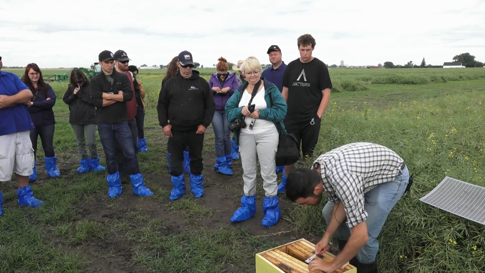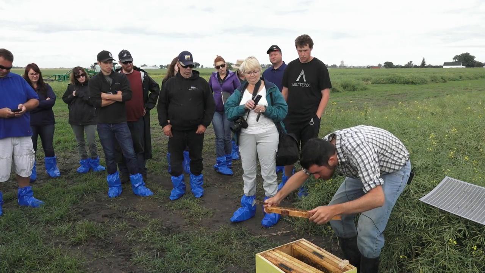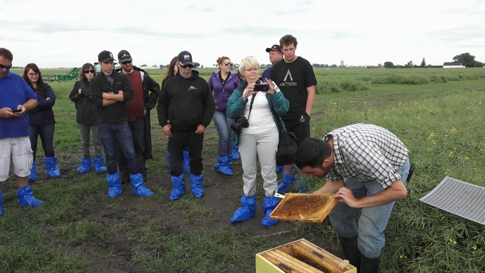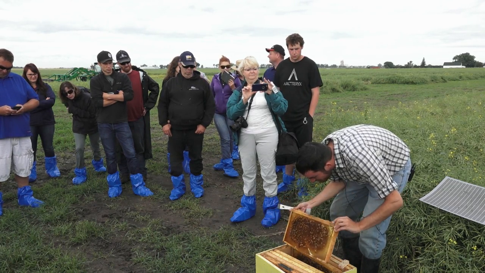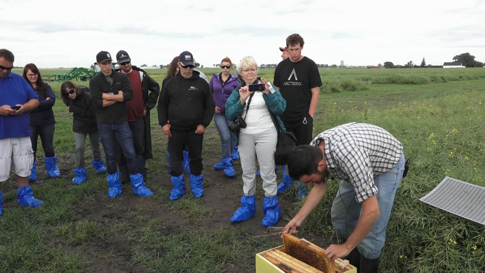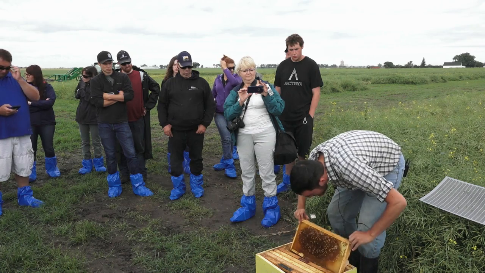Let me see. I was going to try to show you guys a queen cell here, if I could. But oh yeah, as you can see, this is not a very healthy hive. Those are wax moths in there. Why is the comb so dark? Because it's very old.